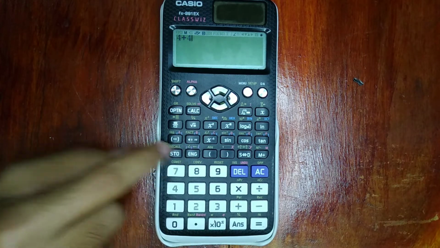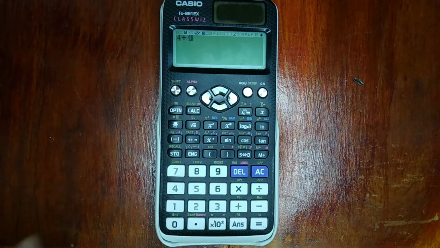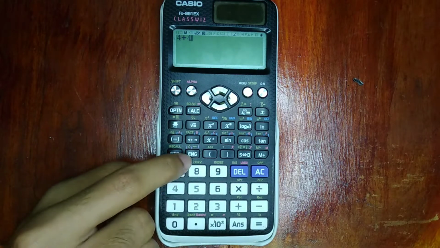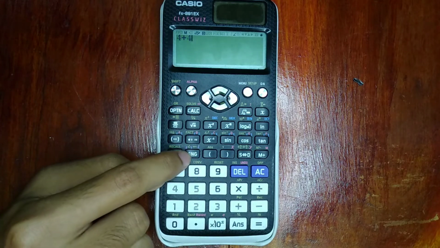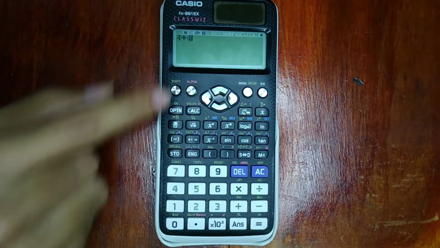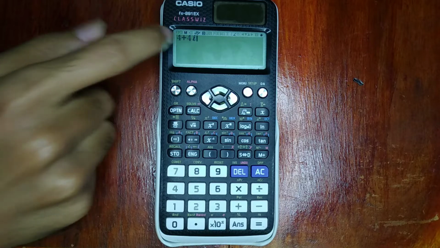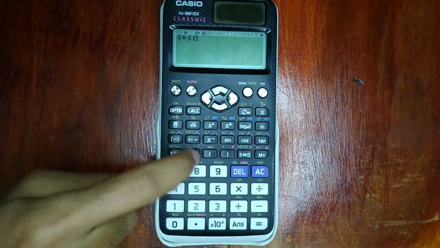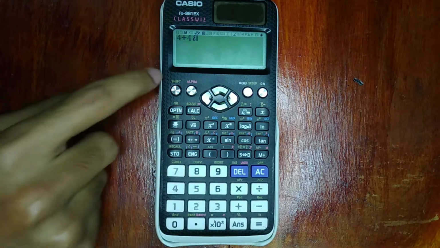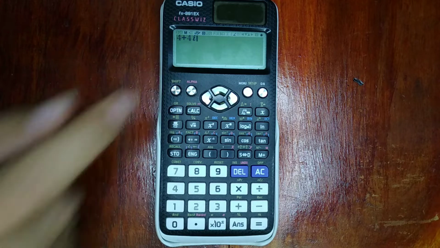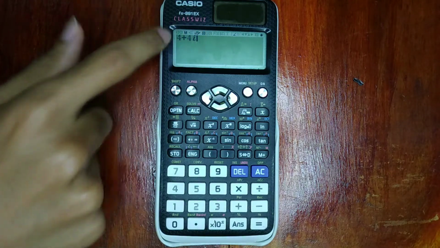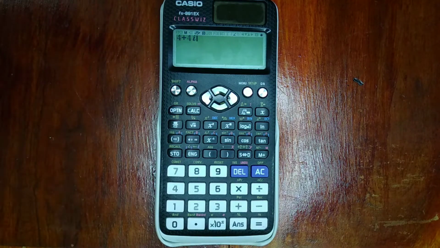Over the ENG button, you can find that the i is in purple color because I have already changed to complex number. The i will be the default. If I click this ENG button without pressing shift or alpha, it will show as i. This is the main point. That's why it is denoted in another color rather than yellow or red. So I have got this 4 plus 4i.